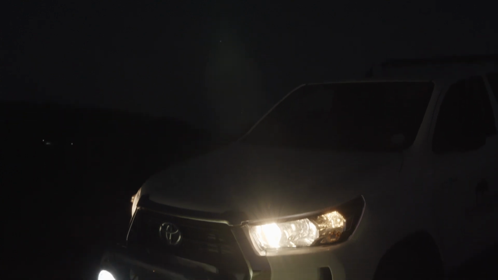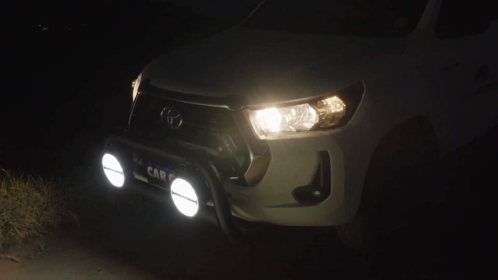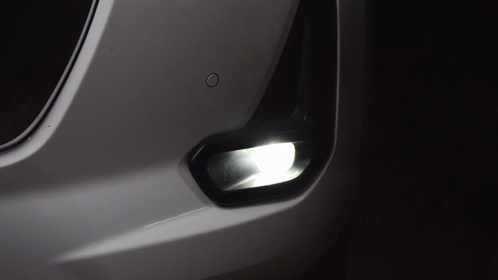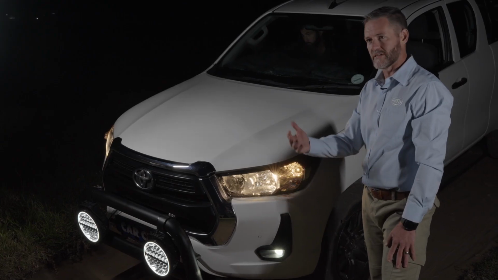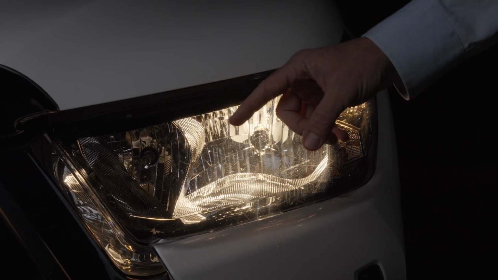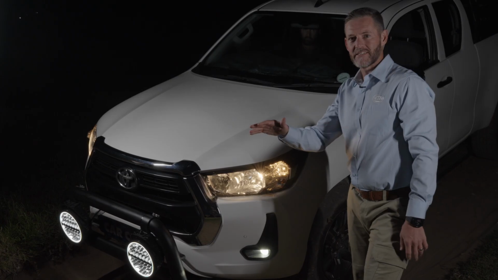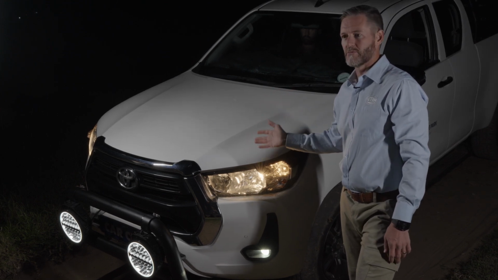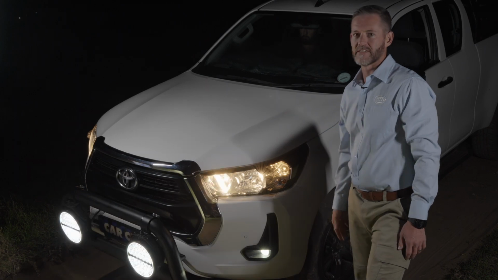So fog lights, as you can see here, are commonly used in misty or rainy conditions to increase the driver's visibility and also for visibility for oncoming traffic. With only the vehicle's low beam switched on, the visibility is fairly limited, and now while you'll be switching on the additional auxiliary lights with the high beam, you will see the increase in visibility.